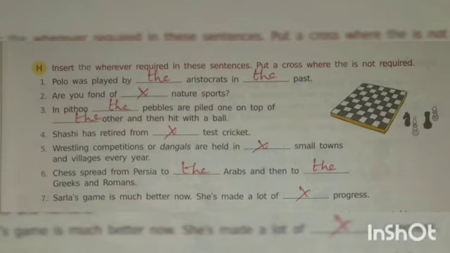In Pitho, dash pebbles are piled one on top of dash other and then hit with a ball. So here if you see, in Pitho, in that game, the pebbles are piled one on top of the other, and then it is hit with a ball, right? So here in both the blanks you have to use the, because here it is specified that the pebbles are piled one on the top of the other. So in both the blanks you have to write the, okay? Now look at the next one.